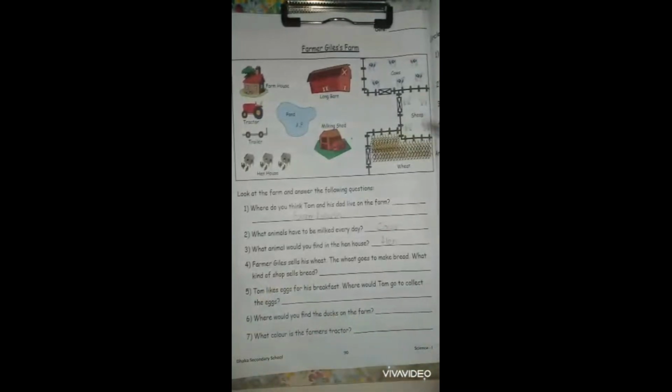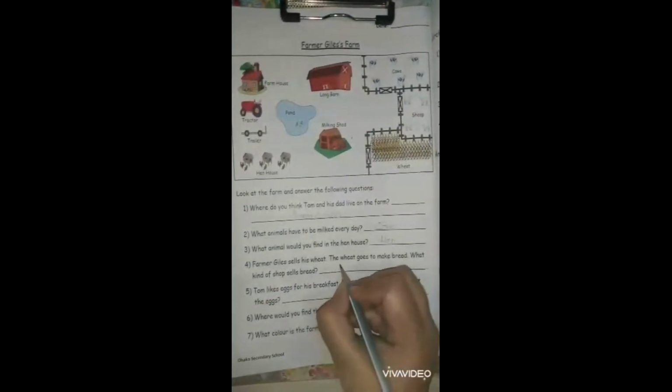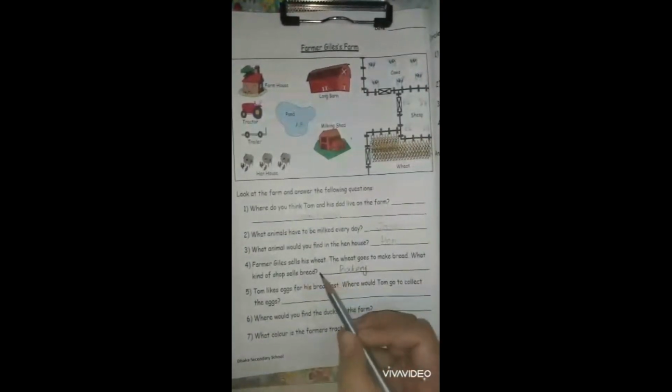Number 4. Farmer Gill sells his wheat. The wheat goes to make bread. What kind of shop sells bread? Now, what they are saying is, Farmer Gill is selling his wheat, which helps in making bread. Now which shop sells the bread? The bakery sells the bread. You all know the bakery has all the dairy products and all the bread and butter products.